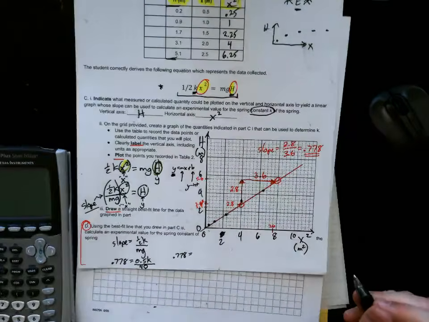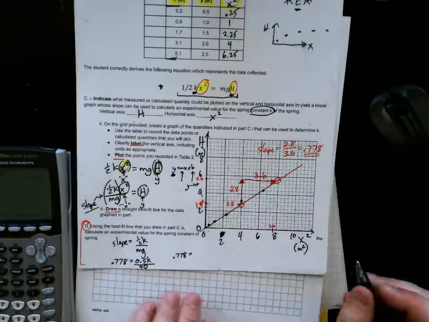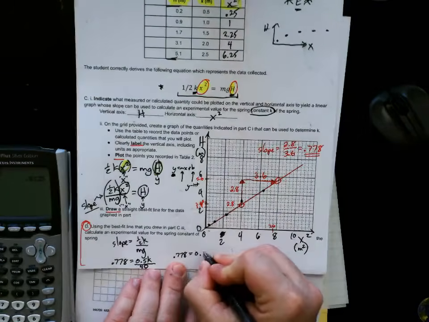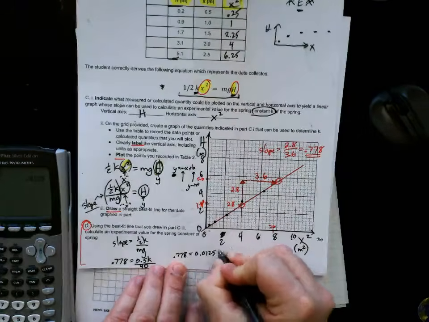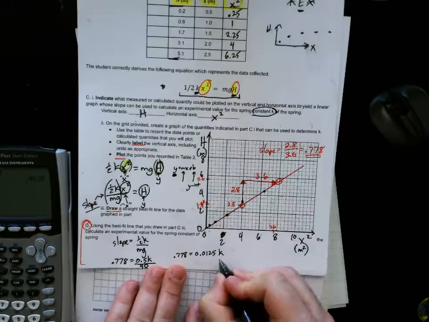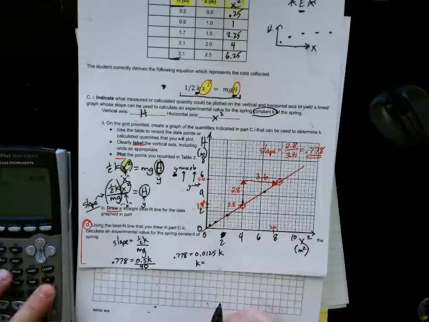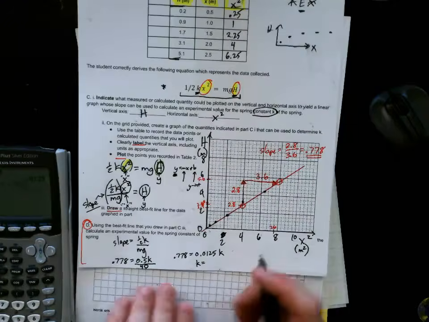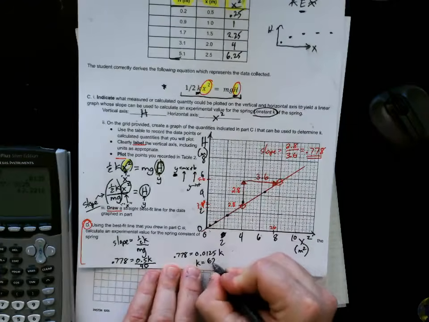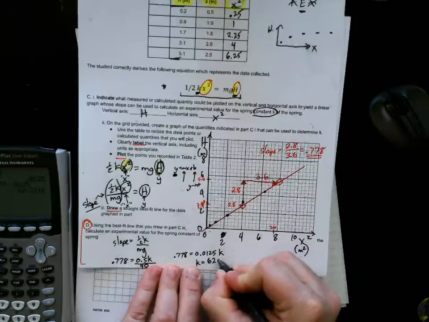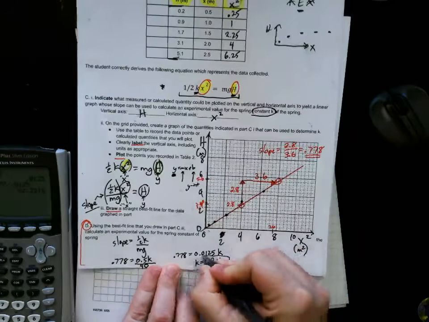I'm going to simplify that. 0.5 over 40, I get 0.0125k. Now to get k by itself, I divide. So k equals 62 newtons per meter.